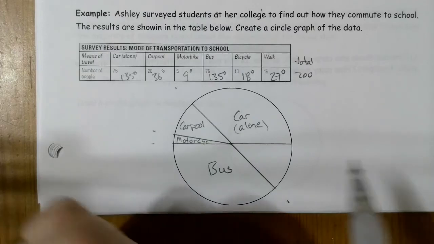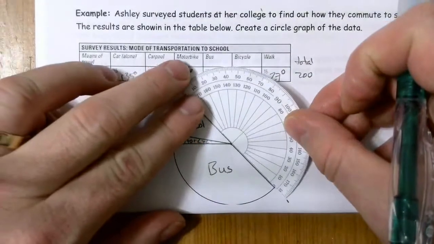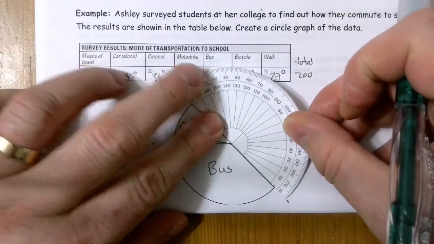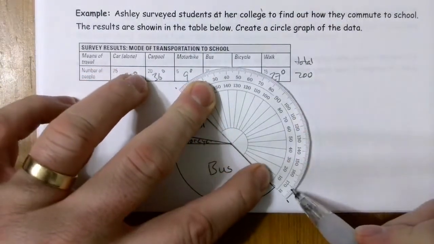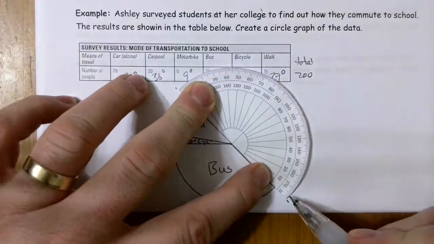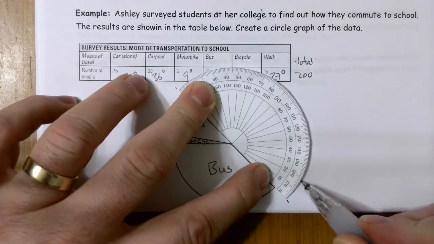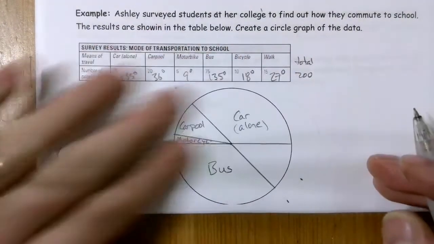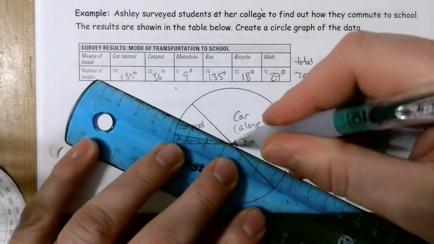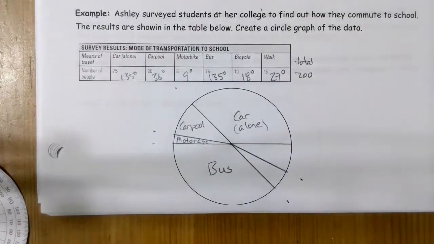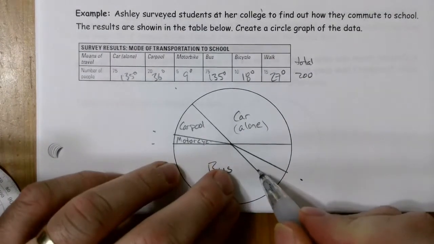Bicycle is 18 degrees. That's kind of small, so I line the center up and run it along the radius. 18 degrees. Here's 20, so 18 is going to be just a couple degrees shy of that. There's my center. Draw that out. That was bicycle.